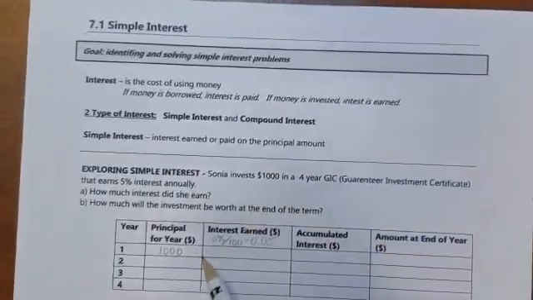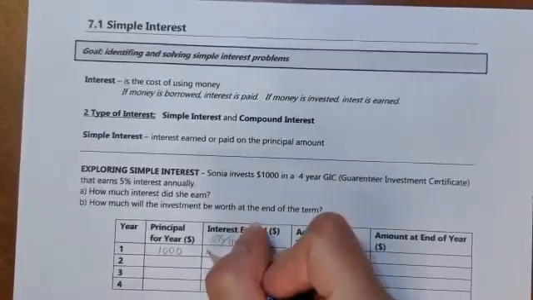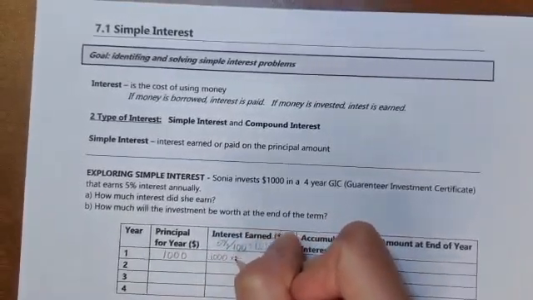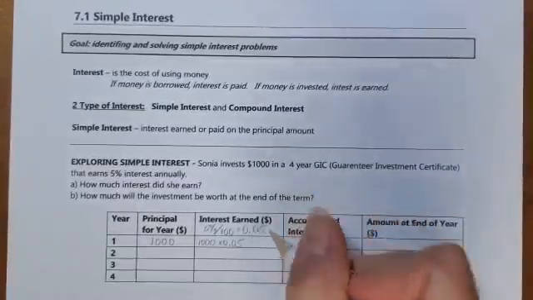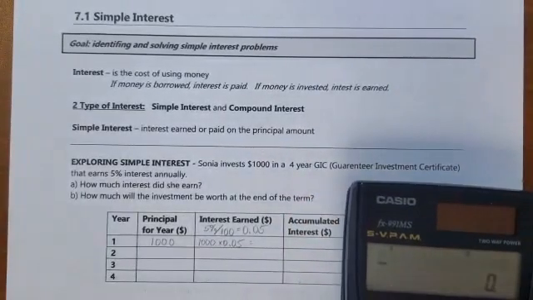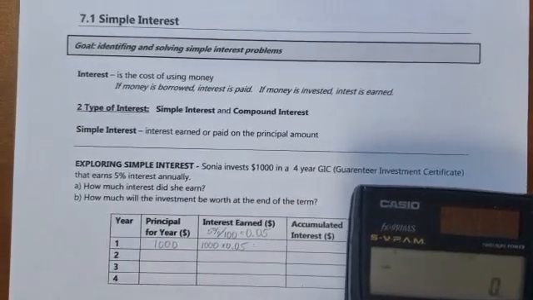So if we were to calculate at the end of 1 year 5% interest, we take our $1,000 times 0.05, which is $50.